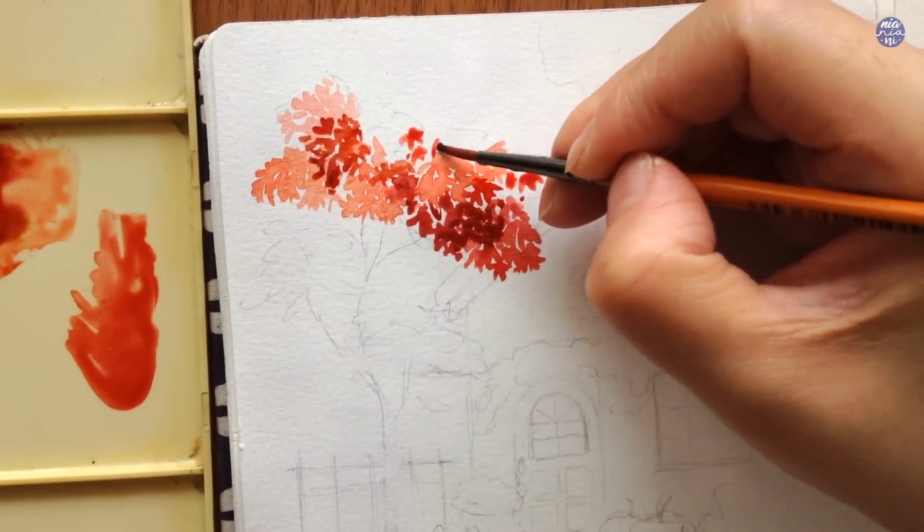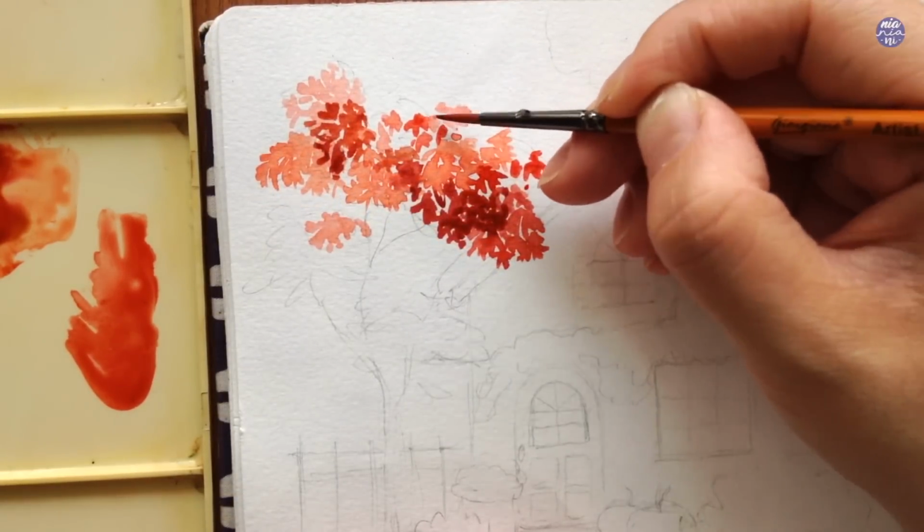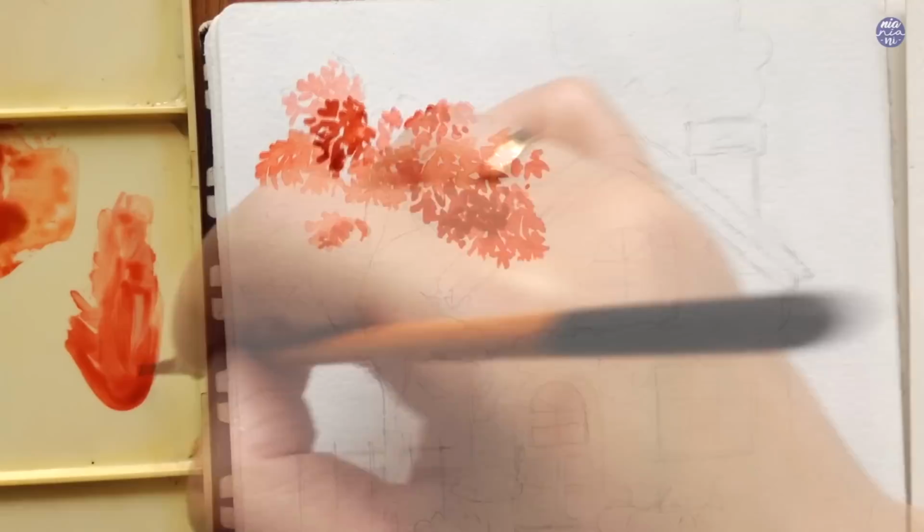And I'm just going to repeat this a section at a time, making sure that as I paint the darker values, I'm still following the same type of brush strokes to create similar leaf textures.